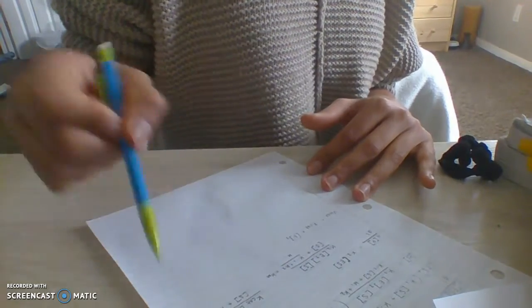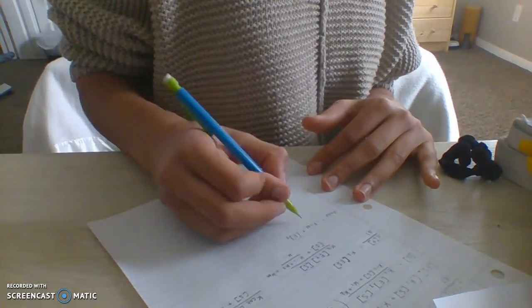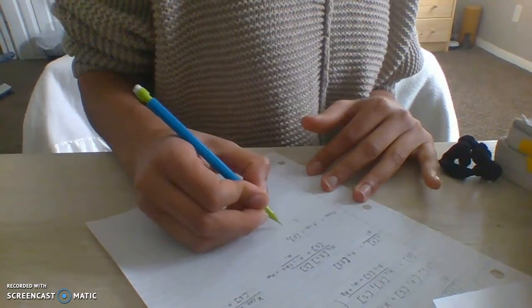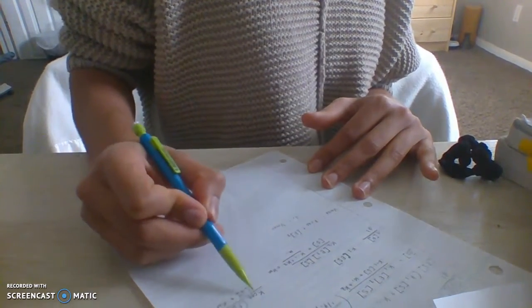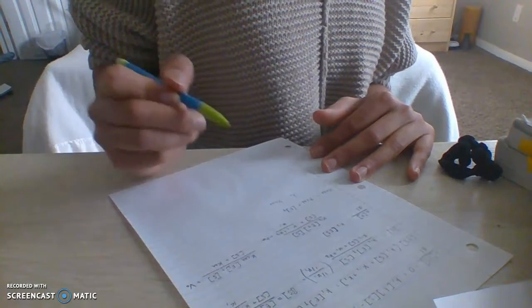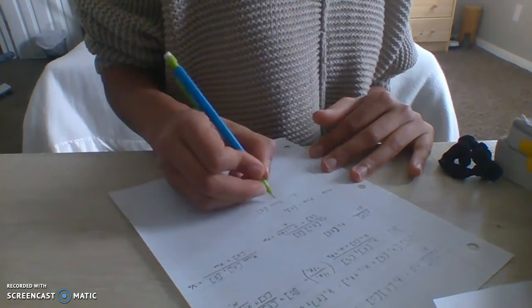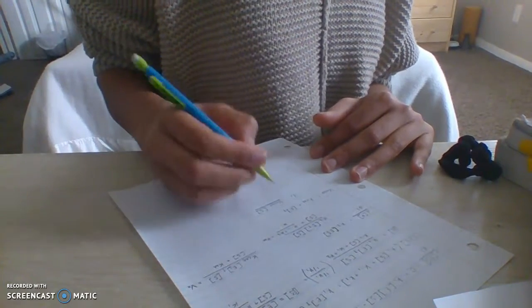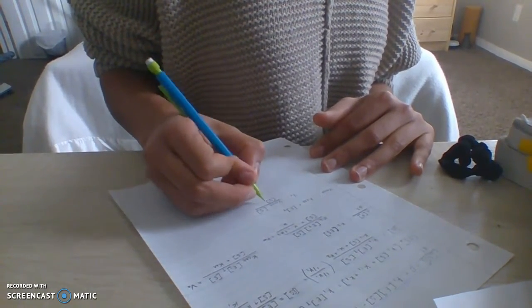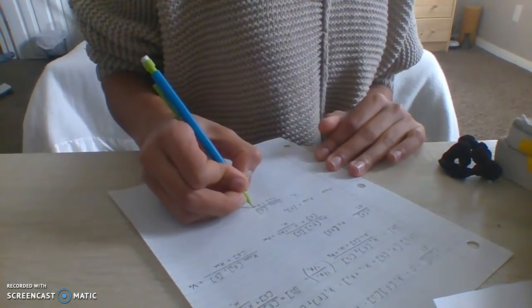So we can simplify the variables here. V naught equals Vmax times substrate concentration over substrate concentration plus Km.